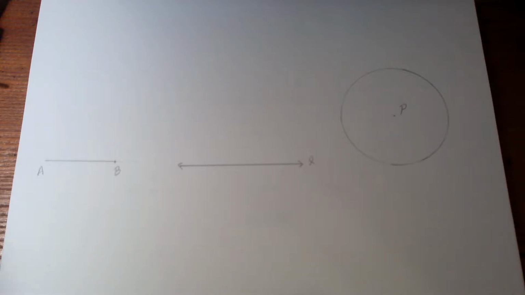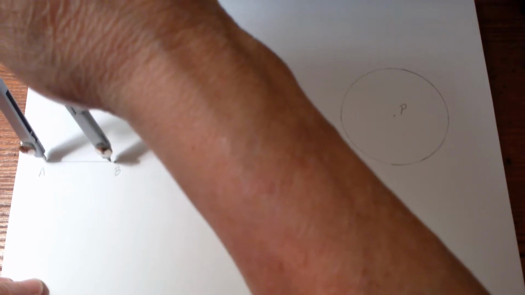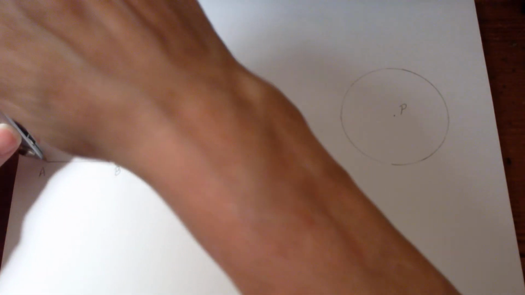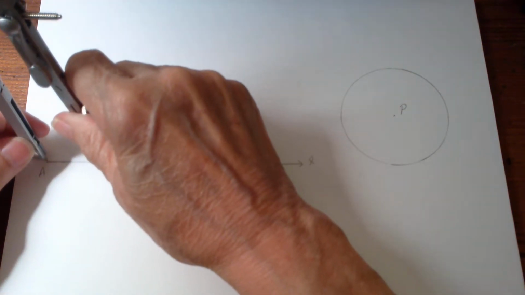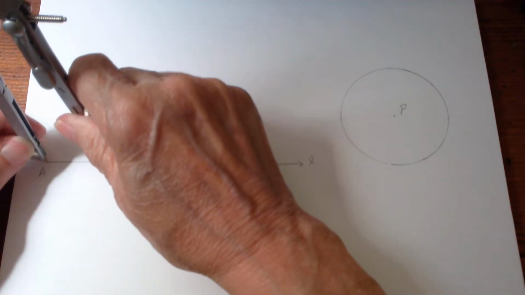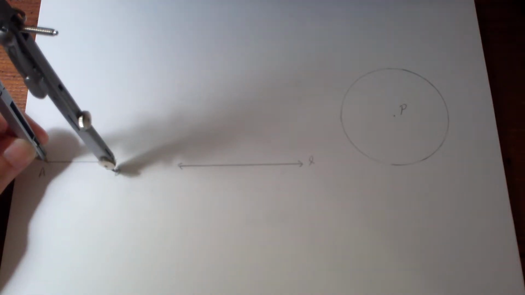Now, to be an equilateral triangle means all three sides are congruent. So I'm going to take my compass and I'm going to measure from point A to point B. And I want that to be the length of each side of my equilateral triangle.